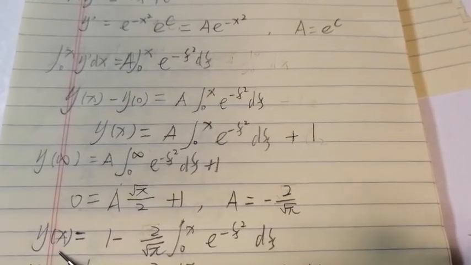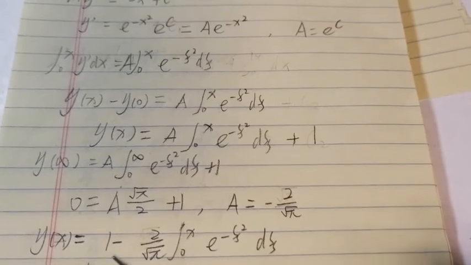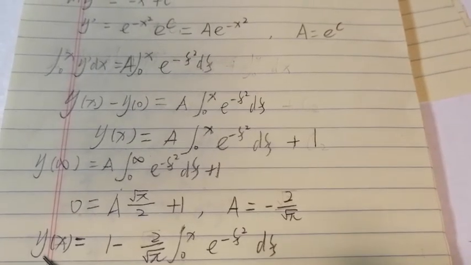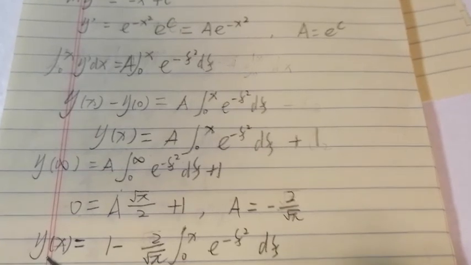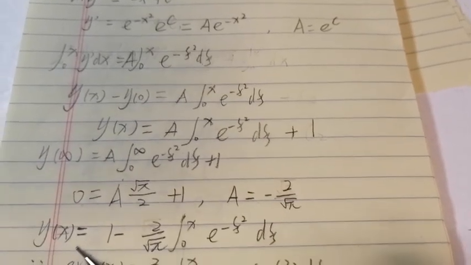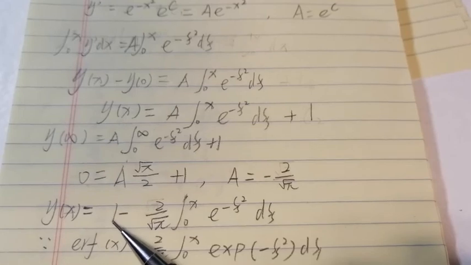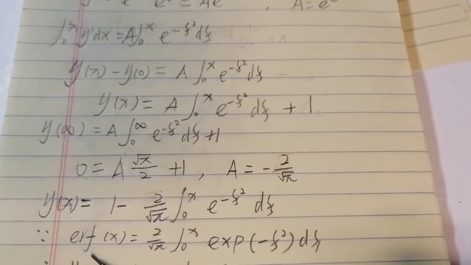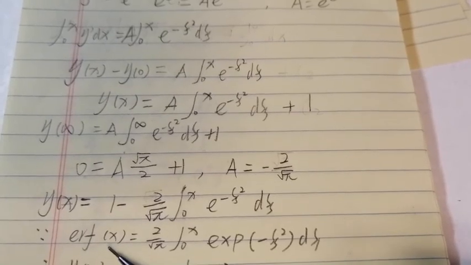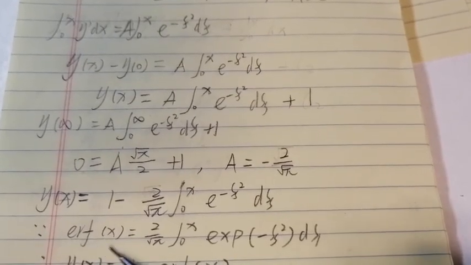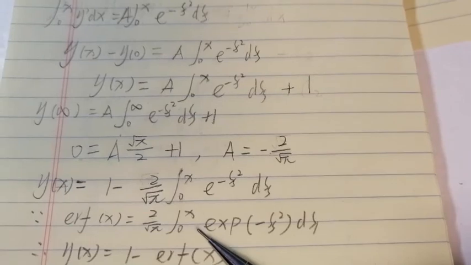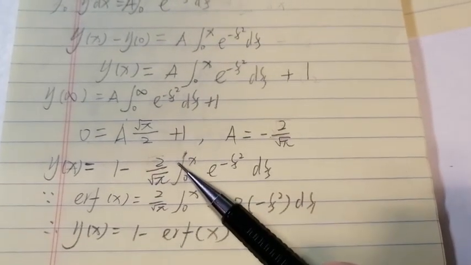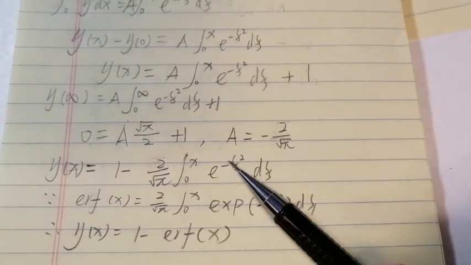Basically, here we almost get the solution of y, but because we have a very special function, called the error function, we can change this equation to this one.